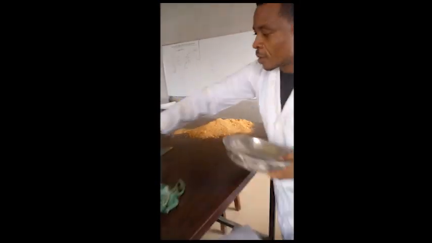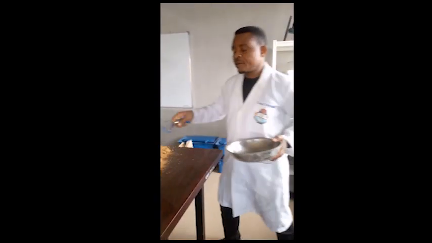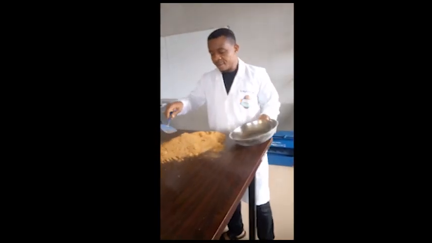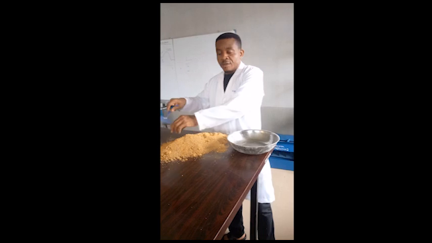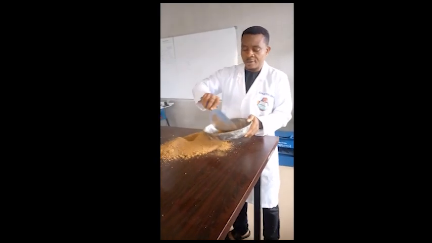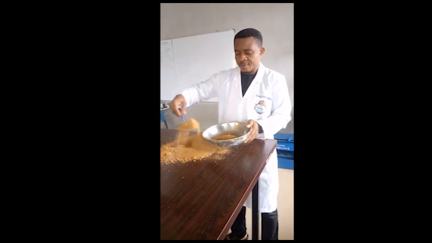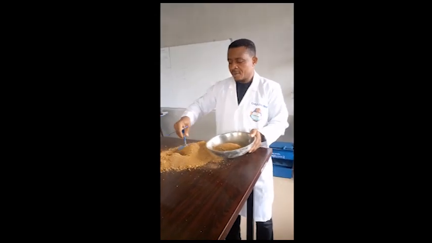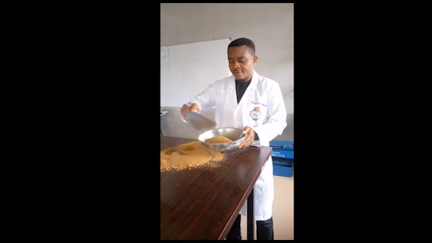This is the pulverized soil sample that was taken yesterday. Now we are going to take measurement of it first before we now empty it to the different sieve sizes. Take like 500 grams of it.